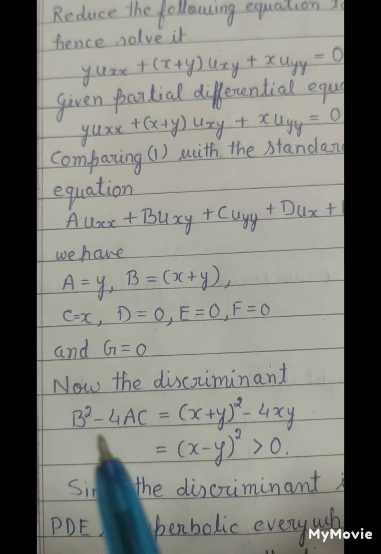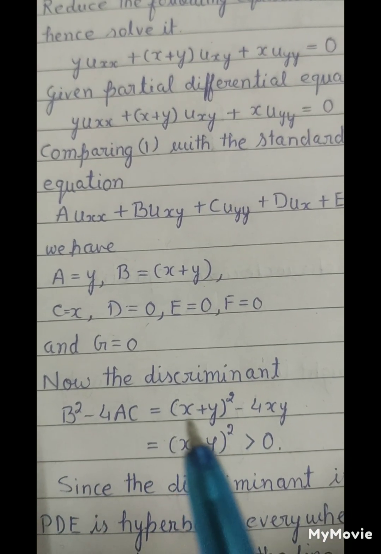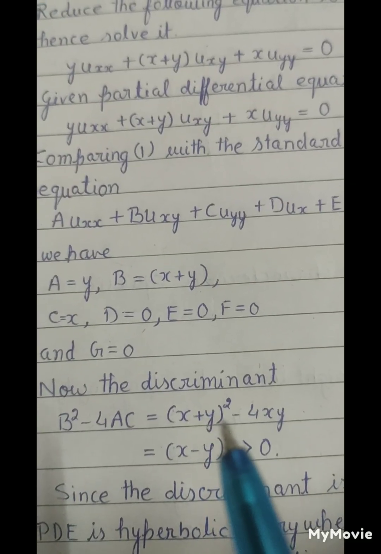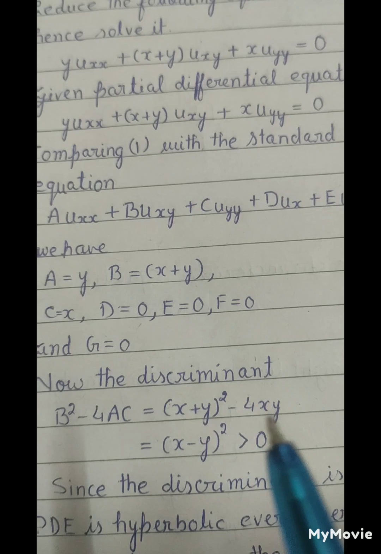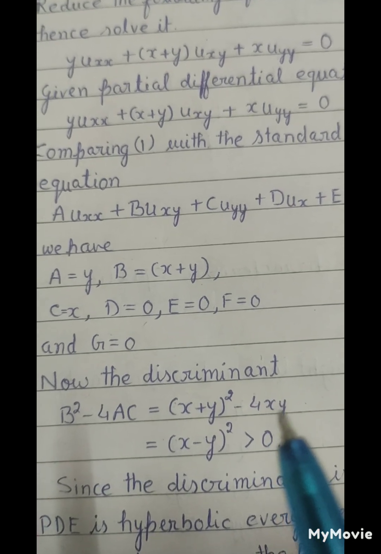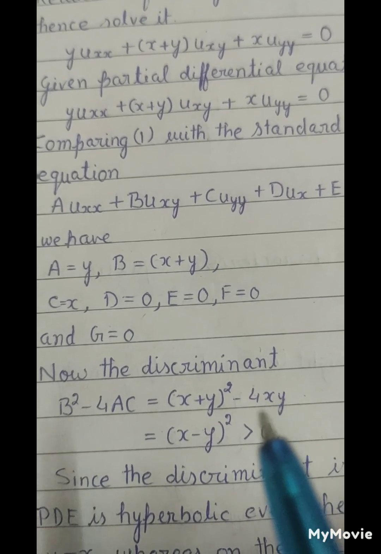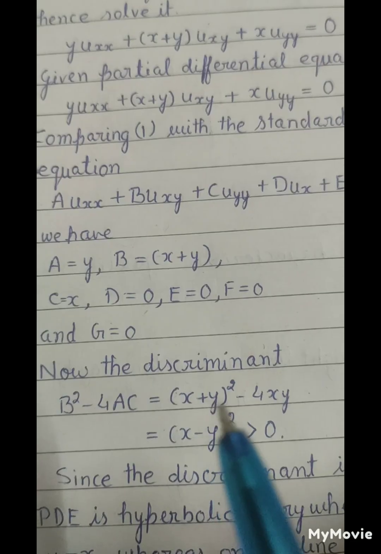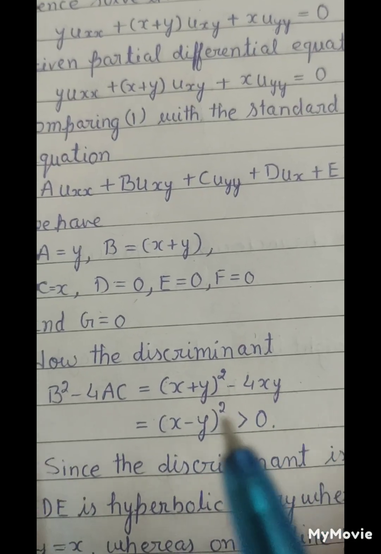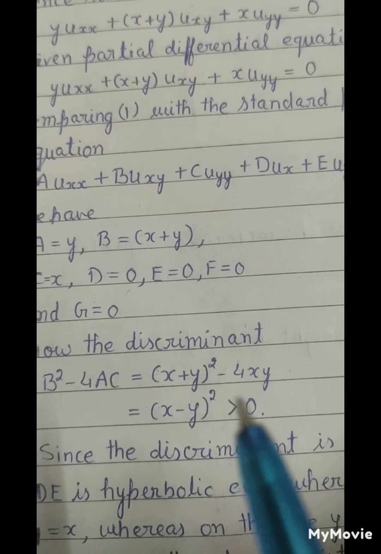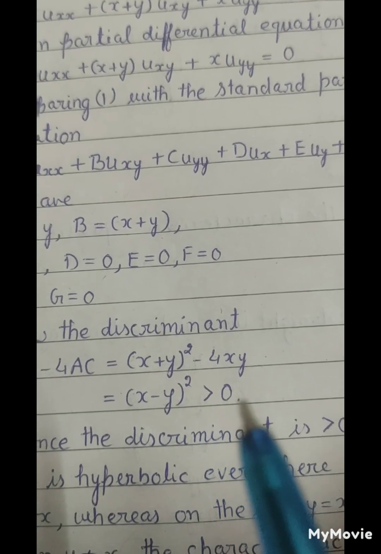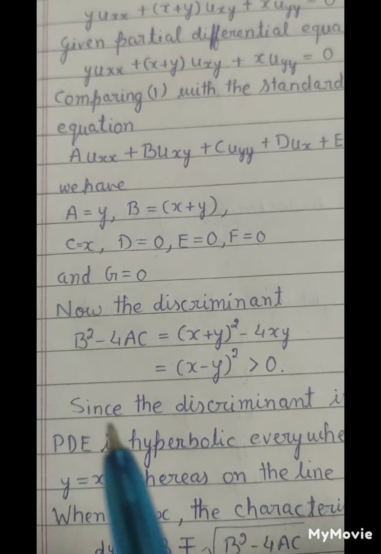Now the discriminant b square minus 4ac equals (x plus y) whole square minus 4 into a, which is y, and c, which is x. So x square plus y square minus 4xy equals (x minus y) whole square, greater than 0.